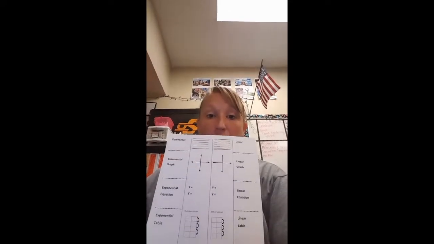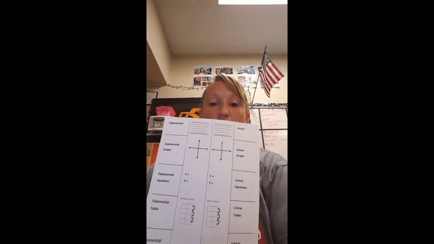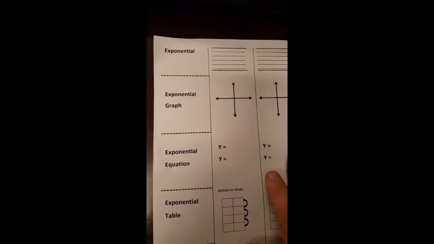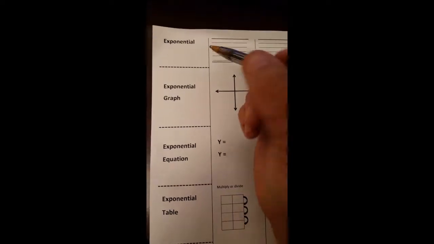We are going to be talking about geometric sequences today. And the first thing I want you to do is get one of these. Yours are green from the substitute, and you're going to be following along with me as we fill this out. And then we're going to be talking a little bit more about geometric sequences. So let's fill in exponential first.